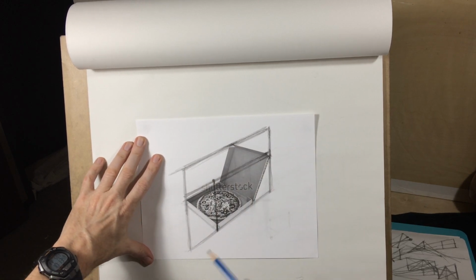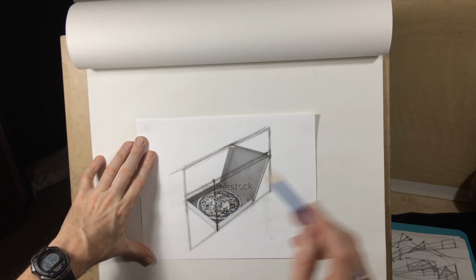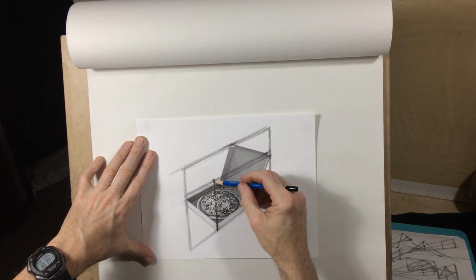I'm going to show you a couple different ways to get those down on paper, but I want to just kind of, for now, for this one, finish this box idea.